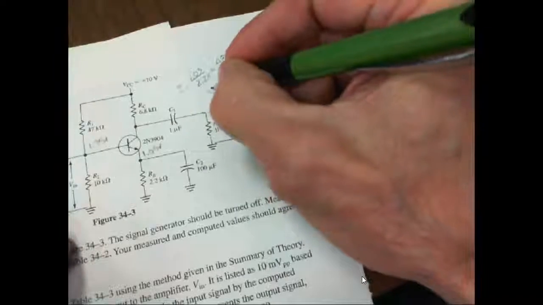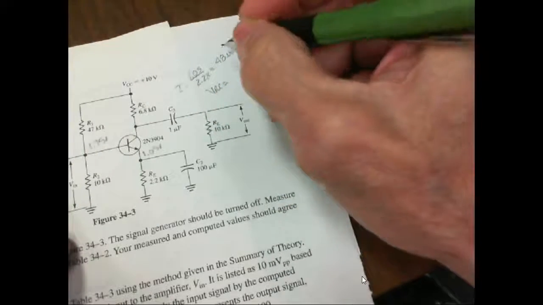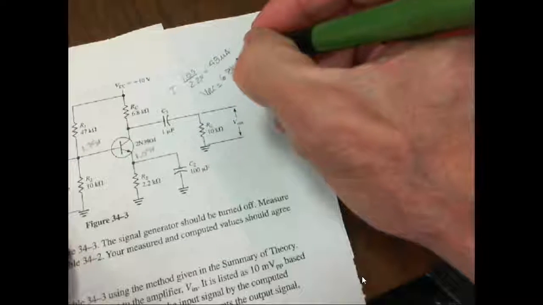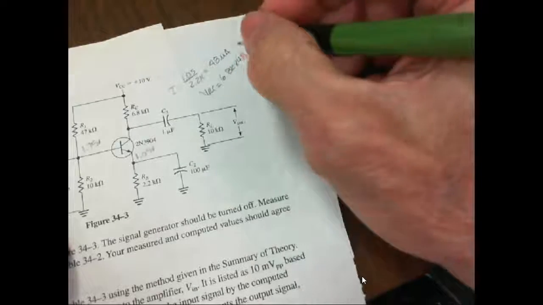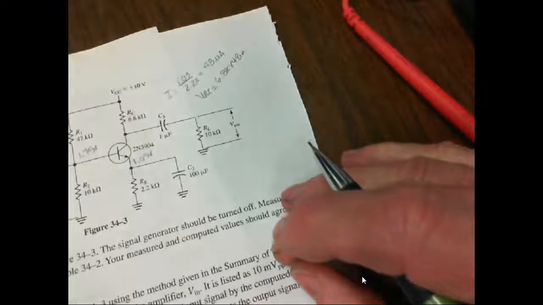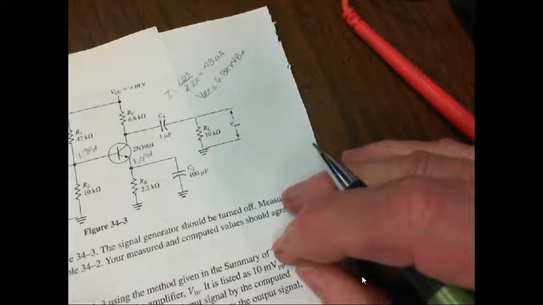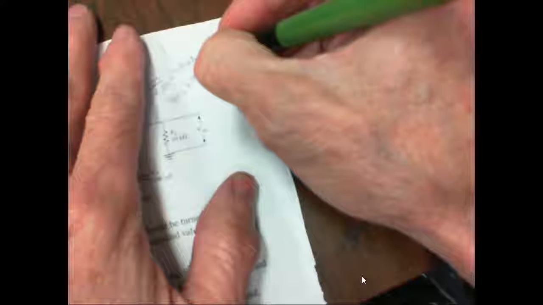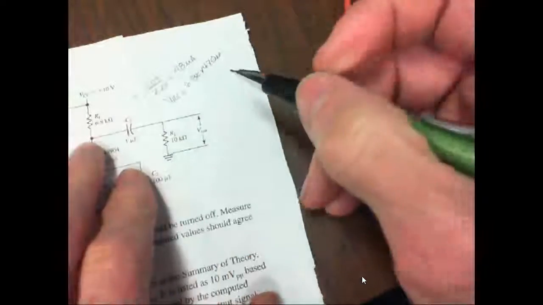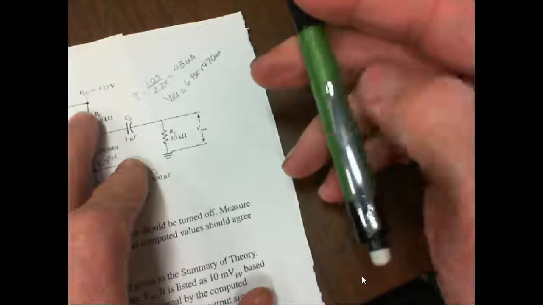Then we could calculate VRC. So VRC is going to be equal to 6.8K times 48 microamps. Now you have to understand it's going to be a little less than 48 microamps because remember, IE contains both emitter current. What's that? 470? 477?